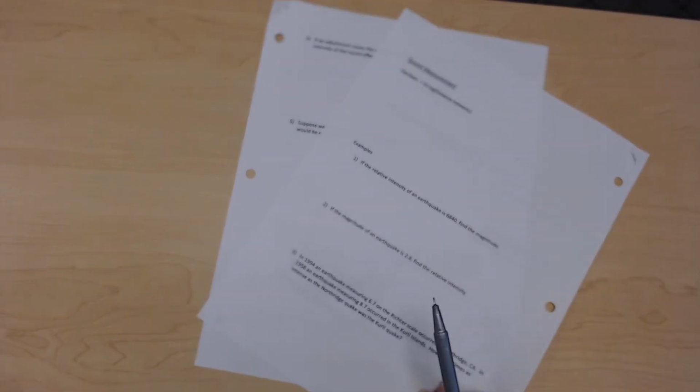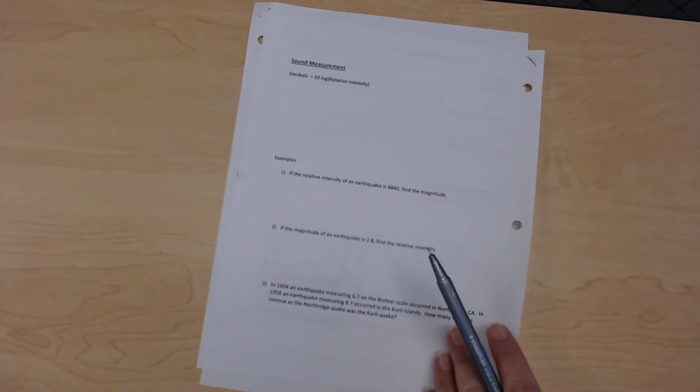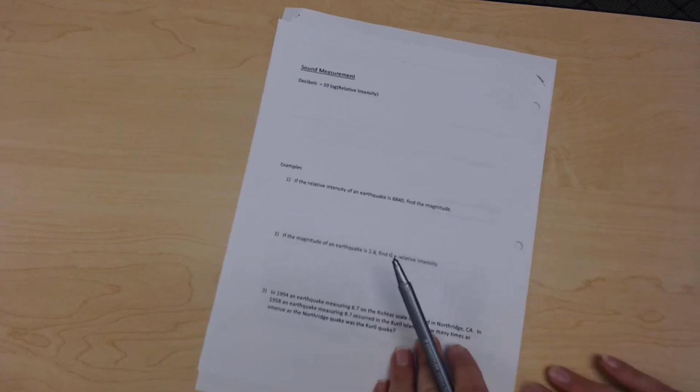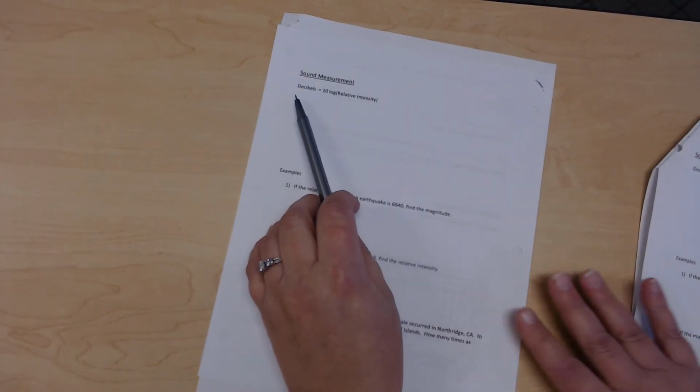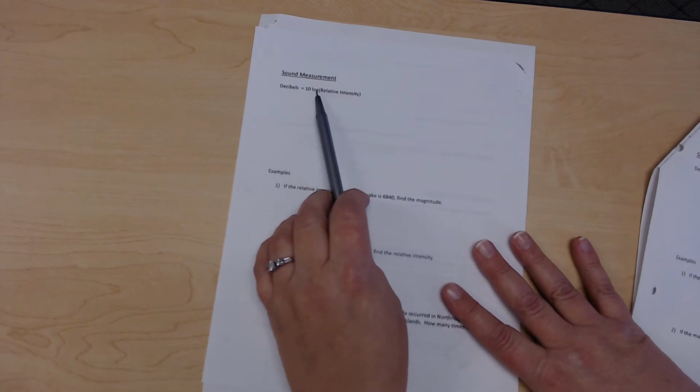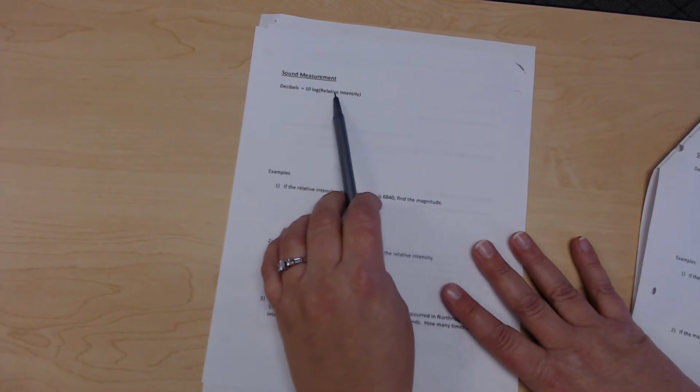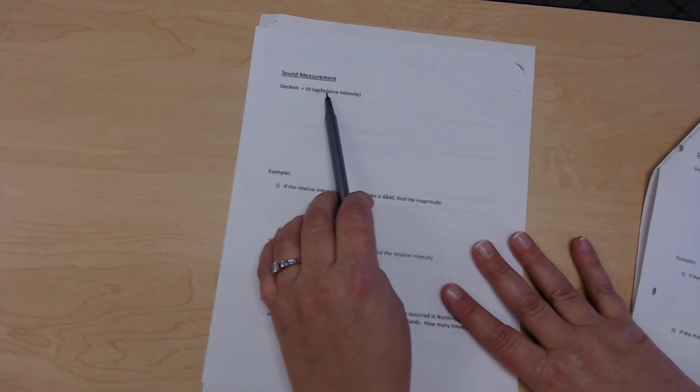All right. Let's take a look at another place, and then we'll go to some examples. The other place that we can see logs is sound. They use that for decibels. We've all heard decibels. That's how we measure sound. Same thing. Relative intensity is actually the measurement of the sound.